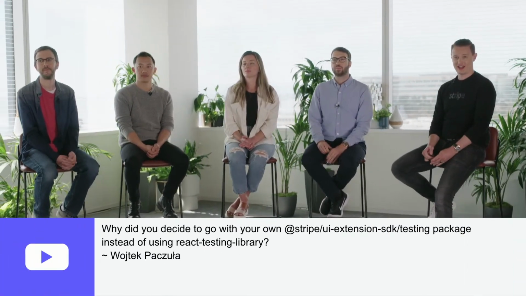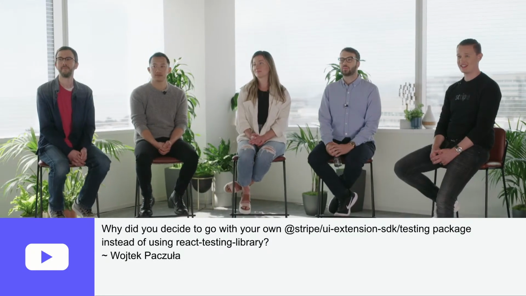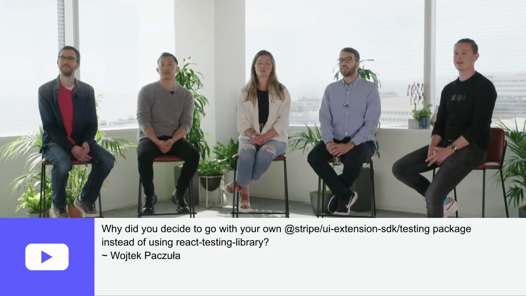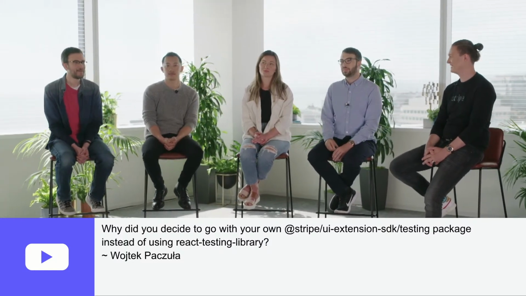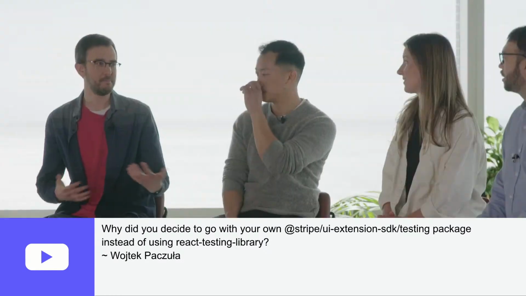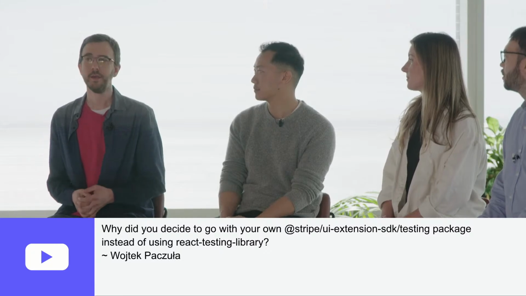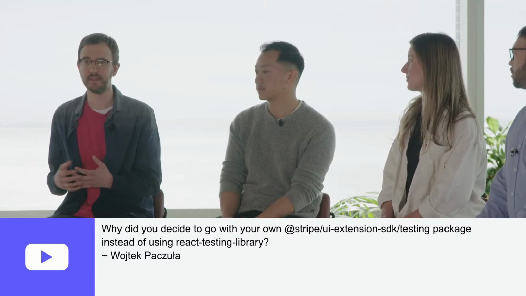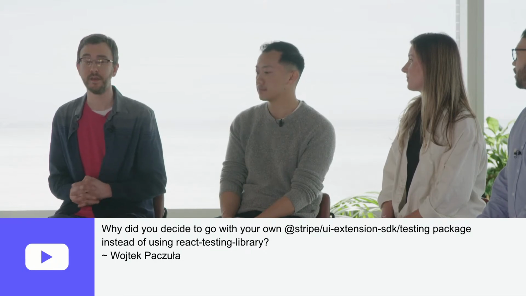Okay, Wojciech asks, why did you decide to go with your own Stripe UI extension SDK testing package instead of using React testing library? Really good question. Very detailed. So this kind of goes back to the complications around how we implemented the sandbox. There are some particular aspects that are a little bit different from the normal React testing interface. But what I'll say is, we're constantly improving on that, and we're working on that.